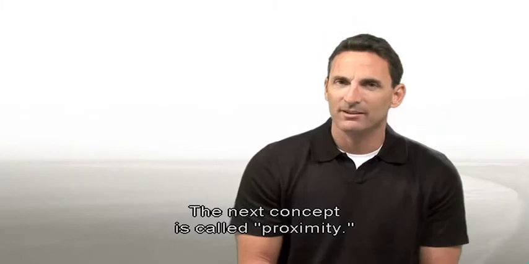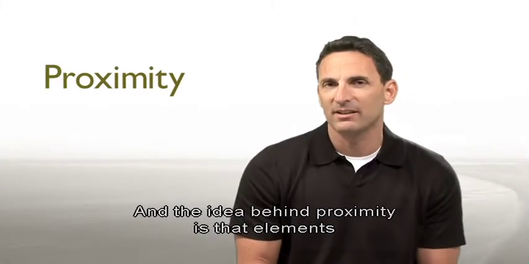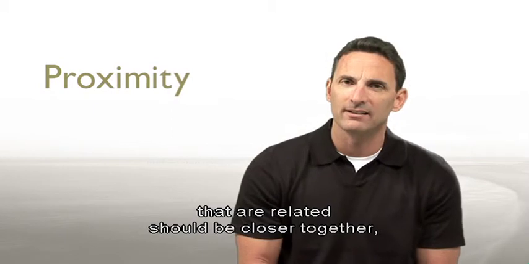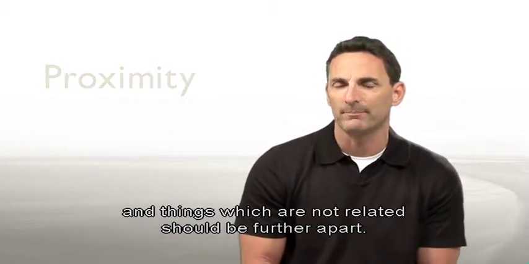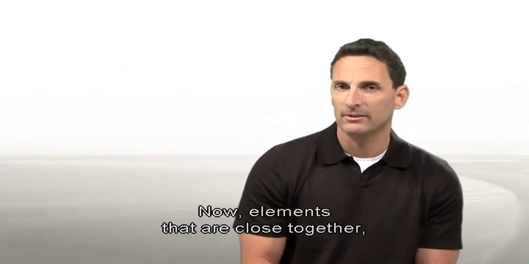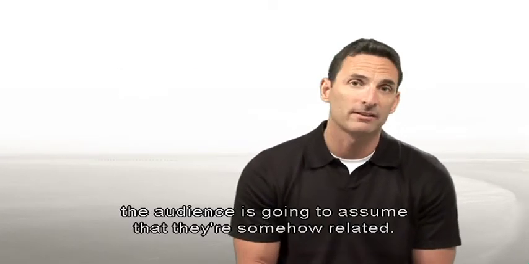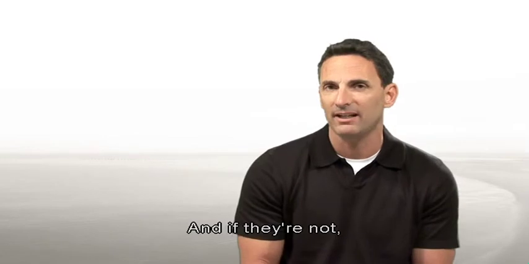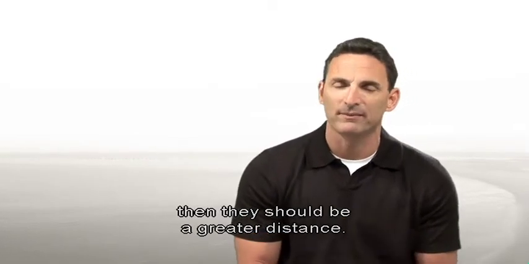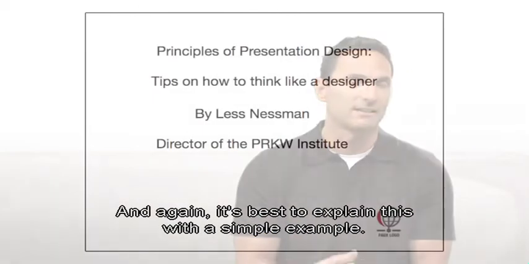The next concept is called proximity, and the idea behind proximity is that elements that are related should be closer together and things which are not related should be further apart. Elements that are close together, the audience is going to assume that they're somehow related. And if they're not, then they should be at a greater distance. And again, it's best to explain this with a simple example.